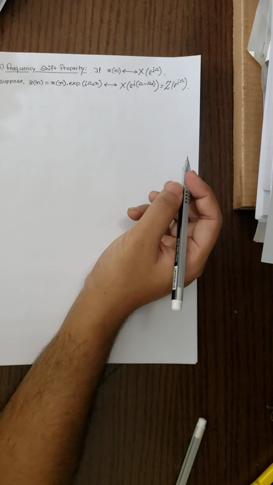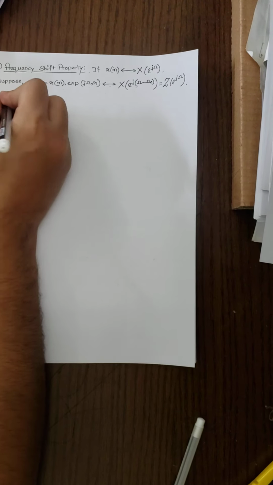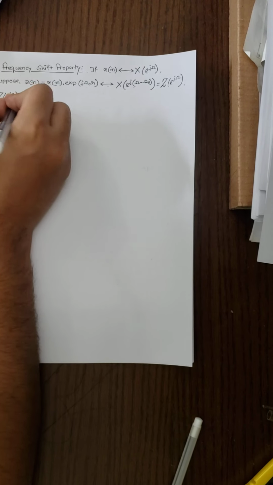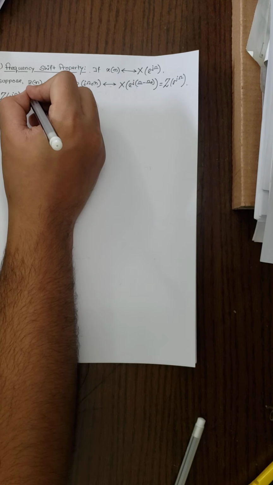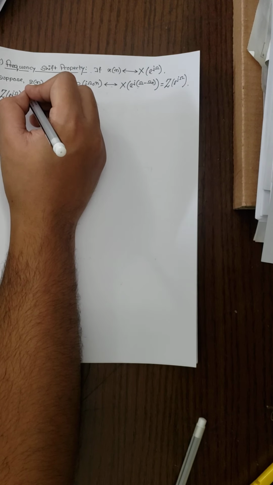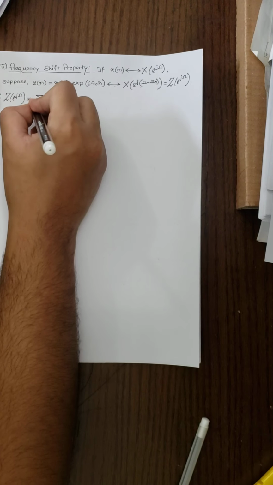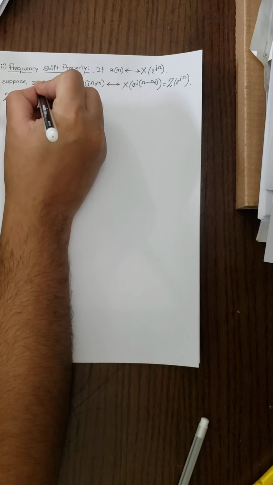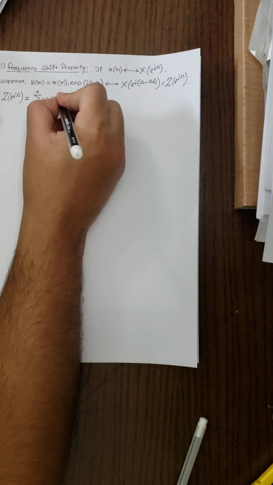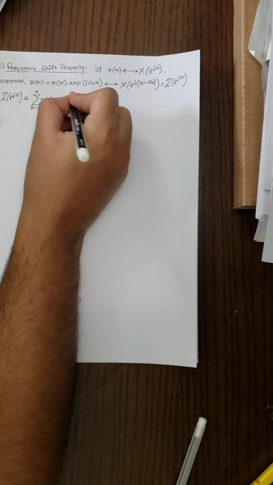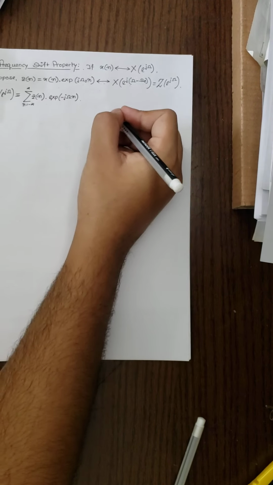So let us try and establish the proof. So z of e to the power j omega will be equal to summation n, which goes from negative infinity to infinity, z of n times e to the power minus j omega n, which is the equation for direct transform.